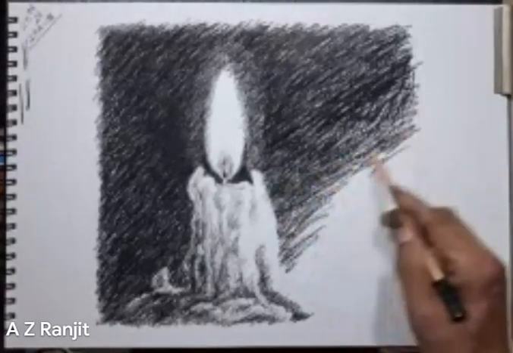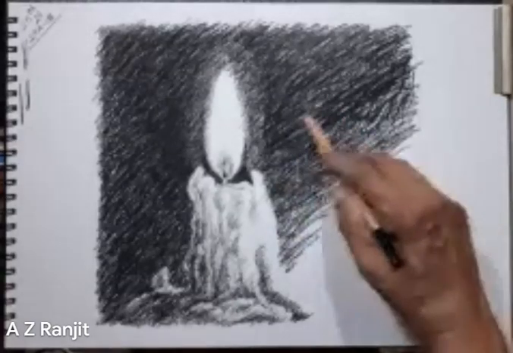We did one color pencil work, right? At least I did one color pencil work. I don't know if you did.